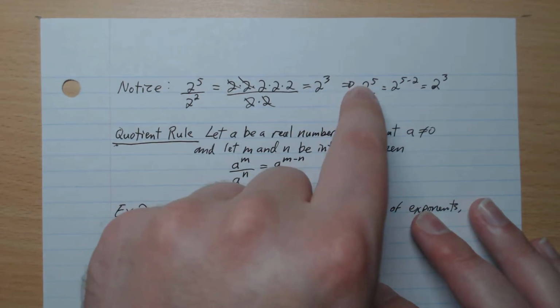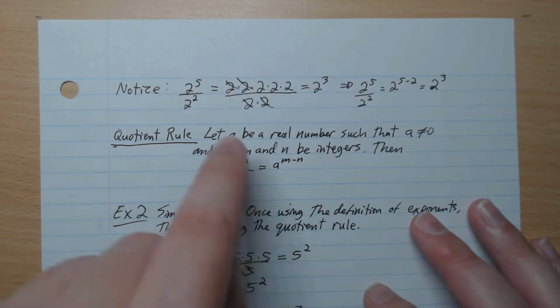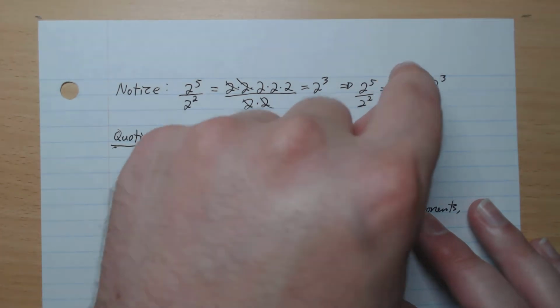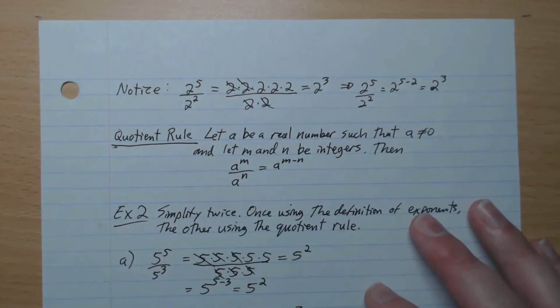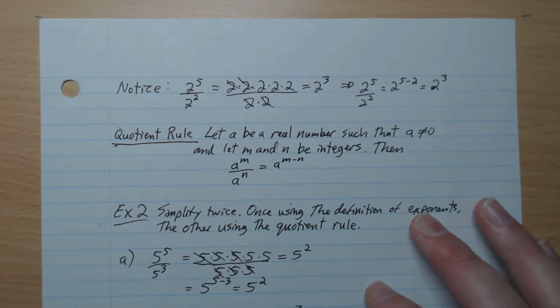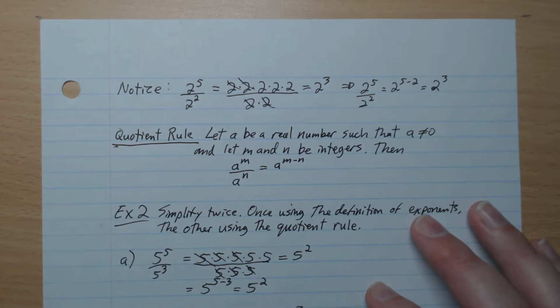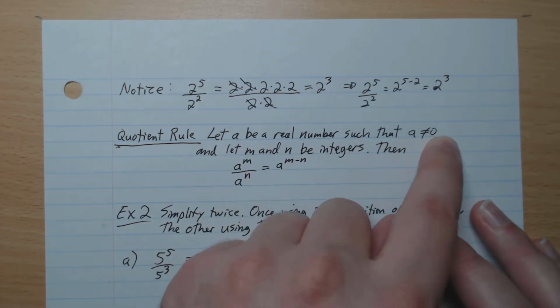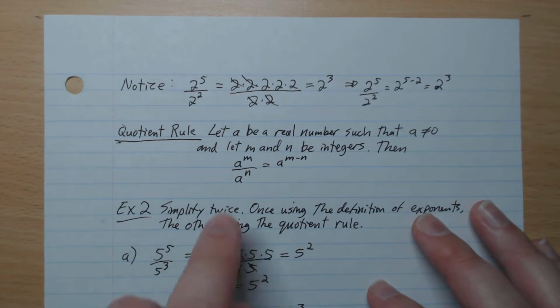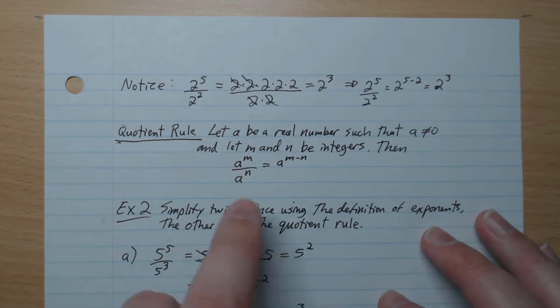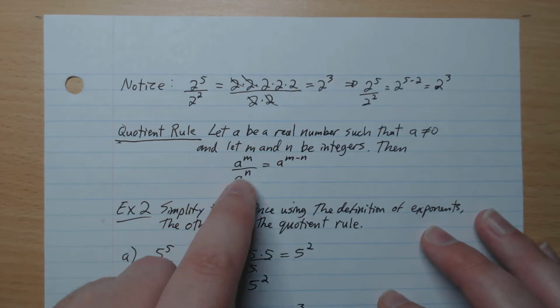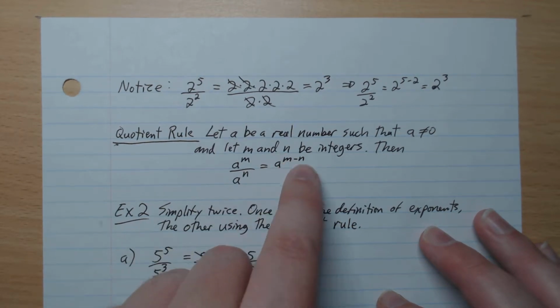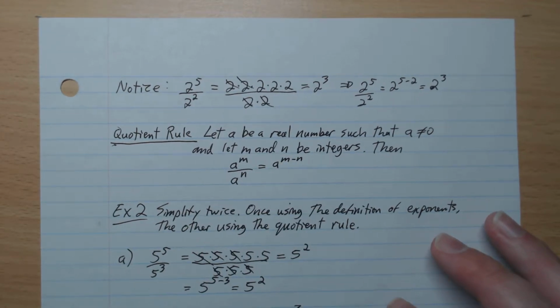And so we notice that 2 to the 5 over 2 to the 2 is the same as going 2 to the 5 minus 2, which gives 2 to the 3. And so this gives birth to our quotient rule. Let a be a real number such that a is non-zero, and let m and n be integers. Then a to the m over a to the n is a to the m minus n, like that.